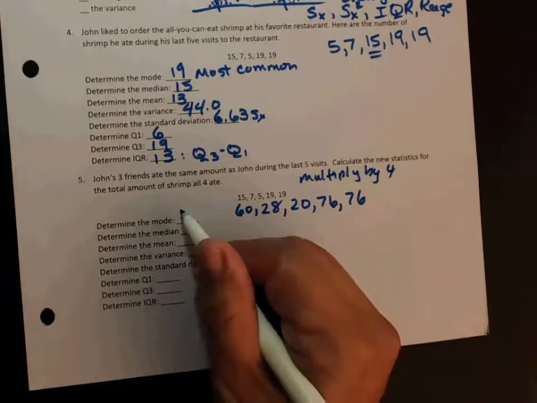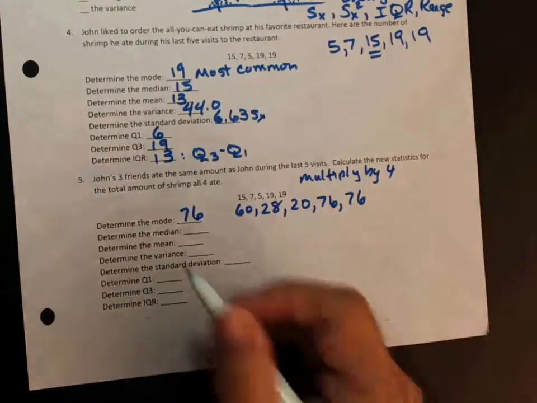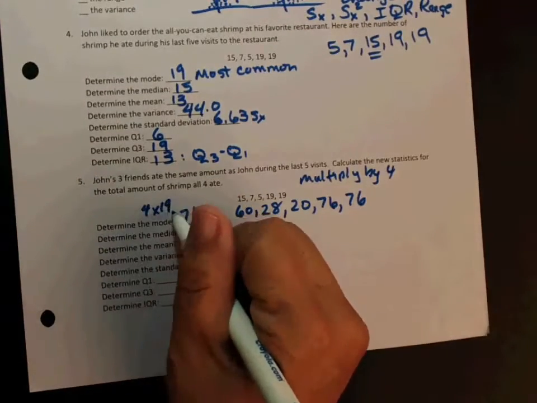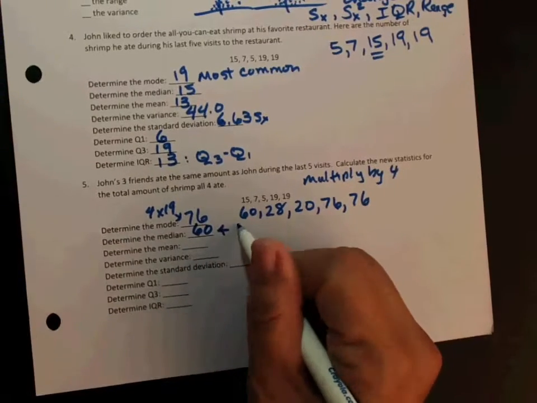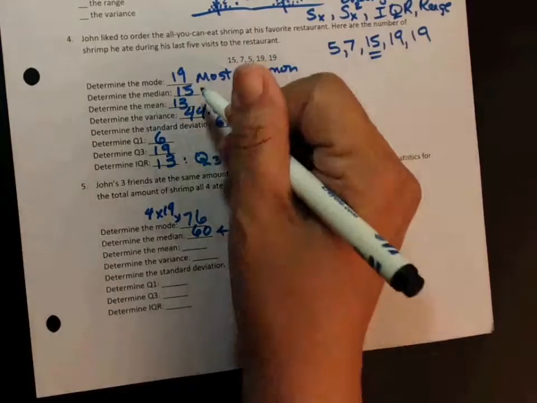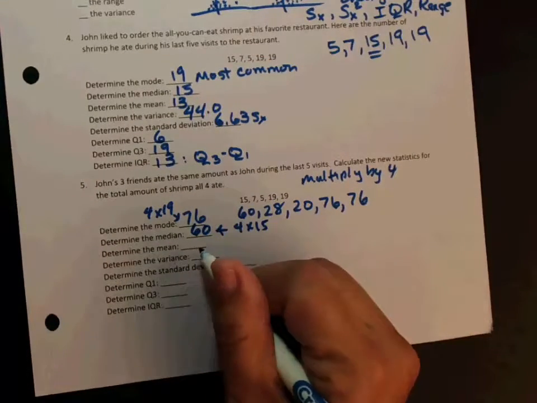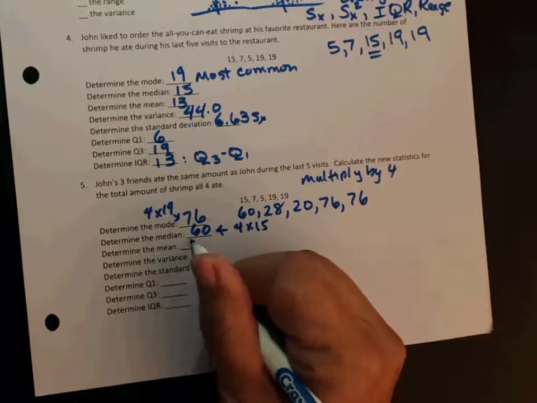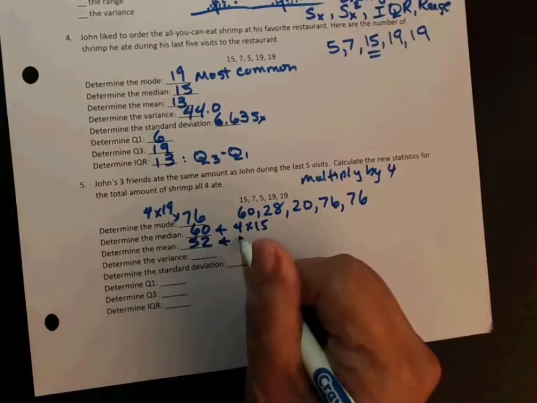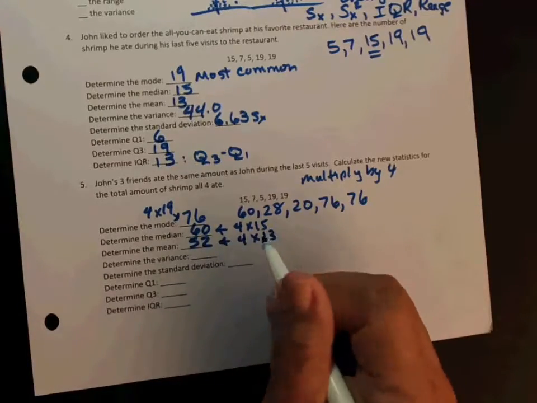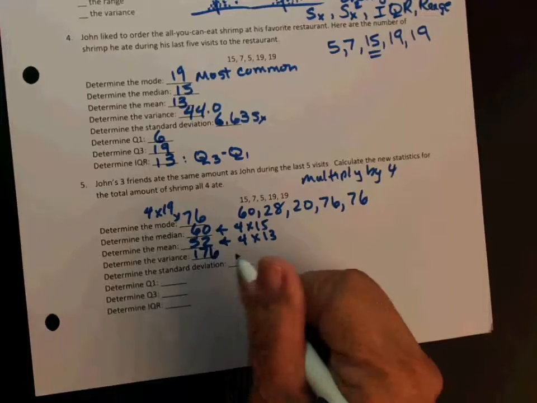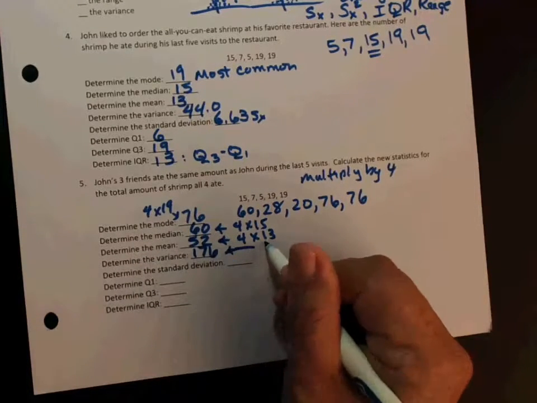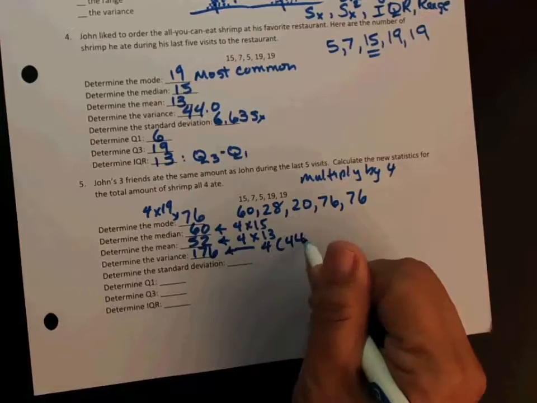So I can see 4 times 19, right? The median is 60 because that's 4 times 15. I'm using the 15 from up here. The mean will be 52 because that's 4 times 13. The variance will be 4 times 44. That's 176, I think. 4 times 44.